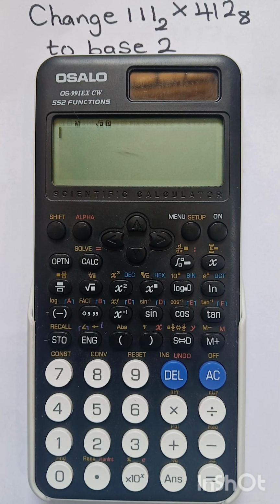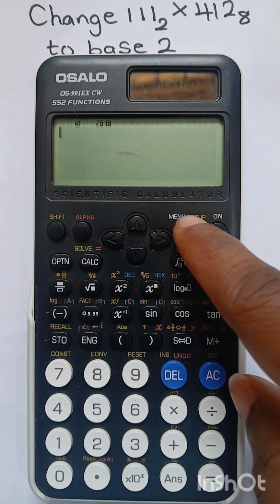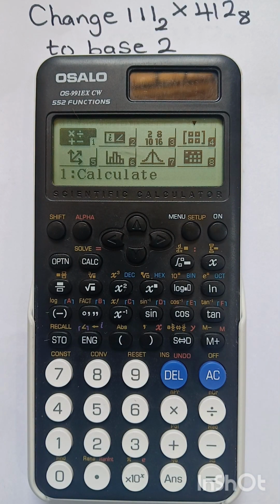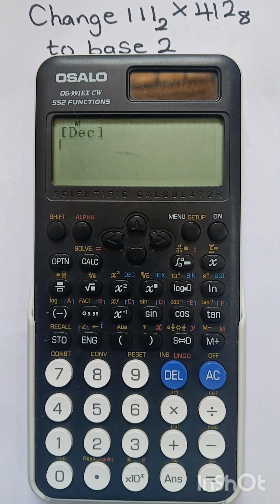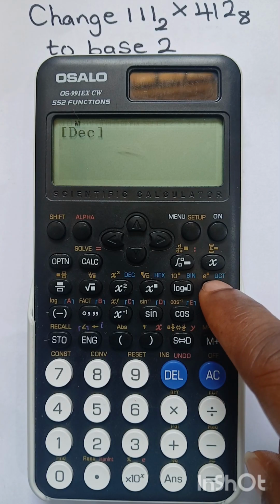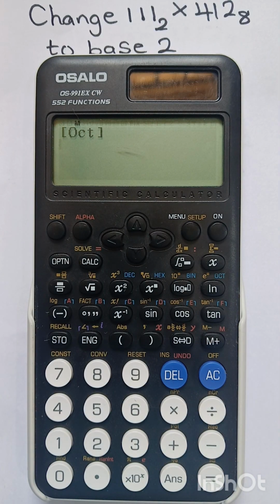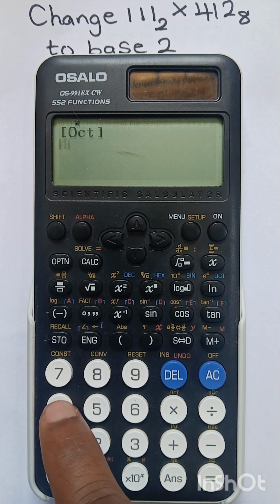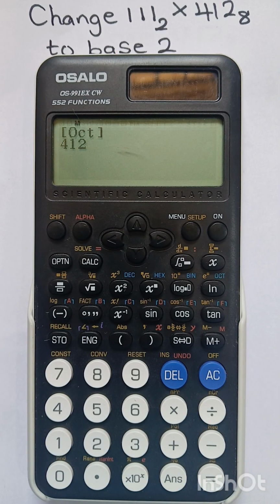You start by pressing your mode setup. Then you press on 3. Then since it is in base 8, you press on oct here. Then you press 412. Then you press the equal sign.